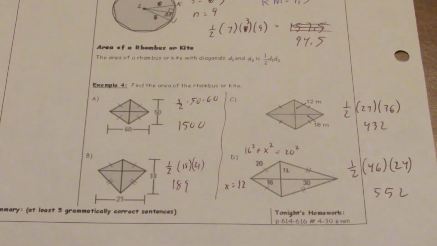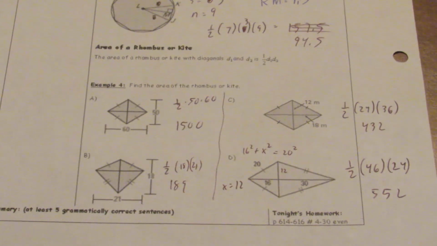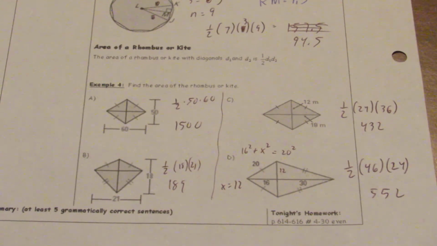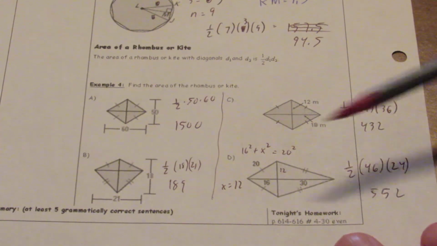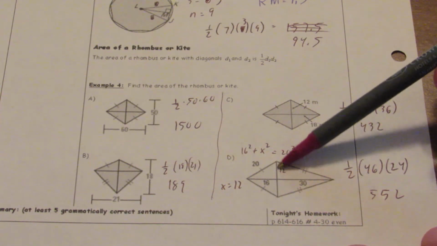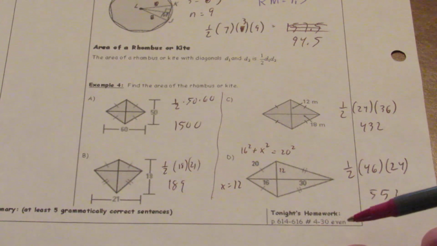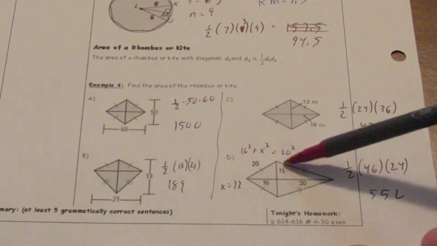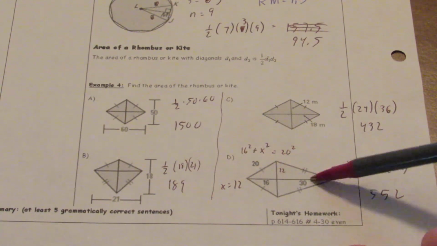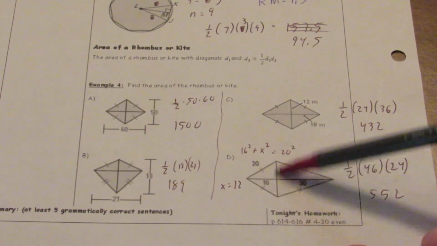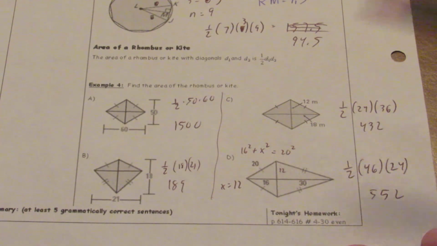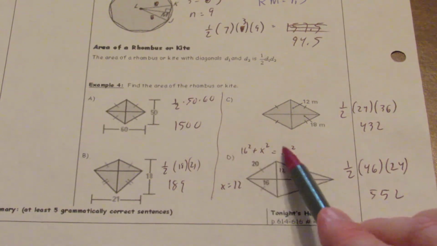Okay. On D, they don't give me everything I need, and I have a kite. So here, this is 12, right? This is going to be equal and be 12. Oh, actually, I solved this as 12. All right, they give me 20, 16, and 30. So I don't know this length. Fortunately, they're the same, so I don't need to do the math twice, but I need to do the Pythagorean theorem to find that.